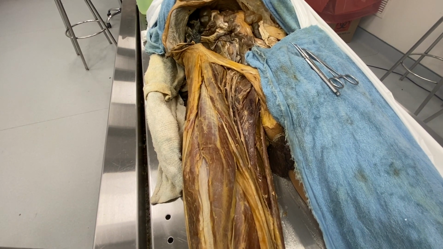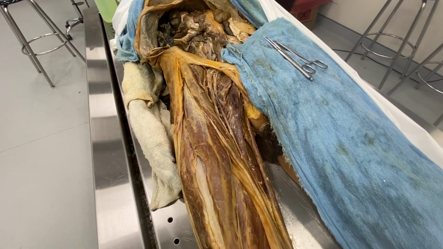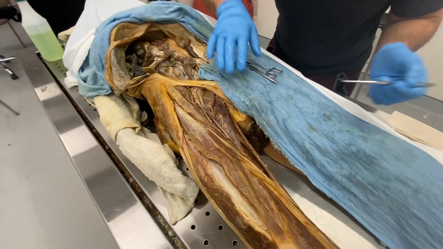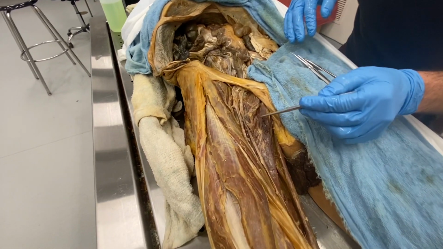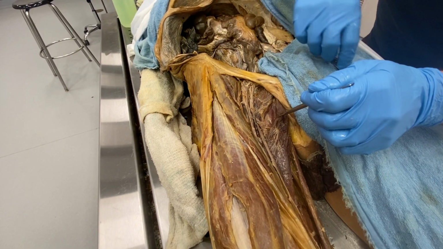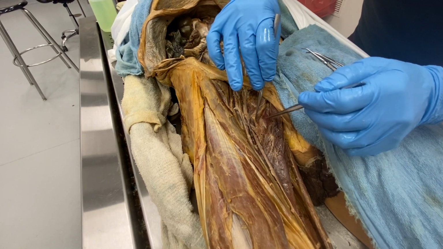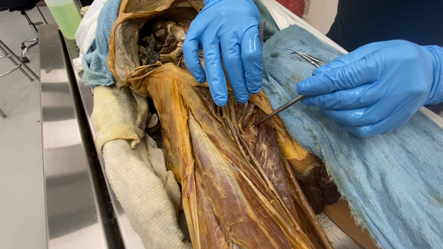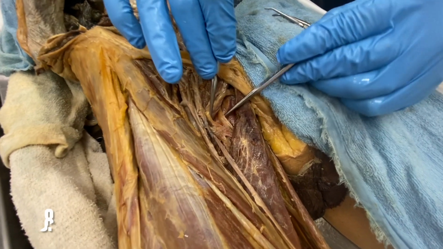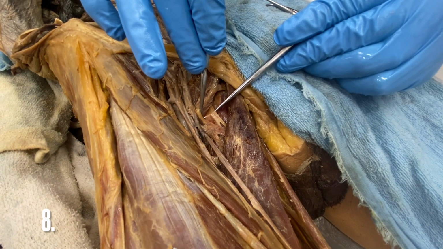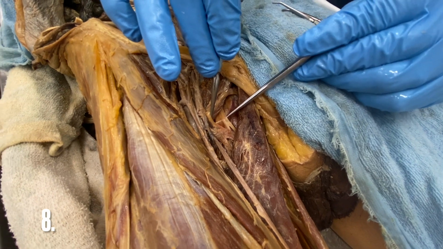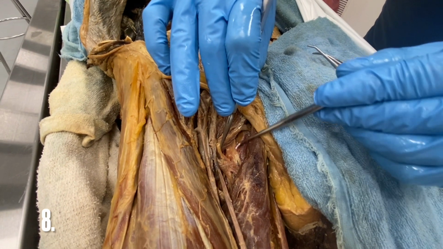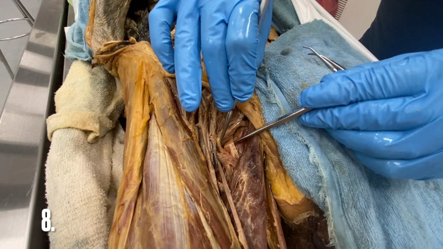That was 7. Number 8, in the same area, we're going to go in between the first and the second muscle here. So we're just going to kind of spread these muscles apart just a little, like that. And here we have a vessel that is emerging right in between and deep to those two muscles. I want you to identify that vessel right there.